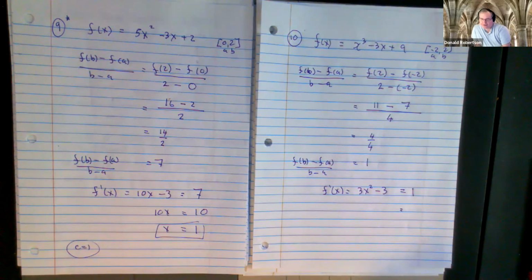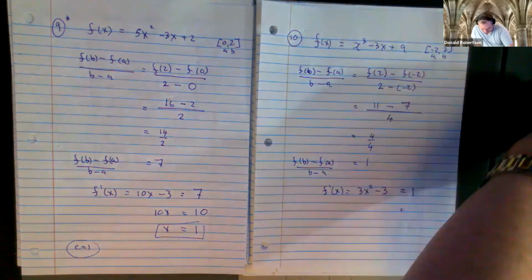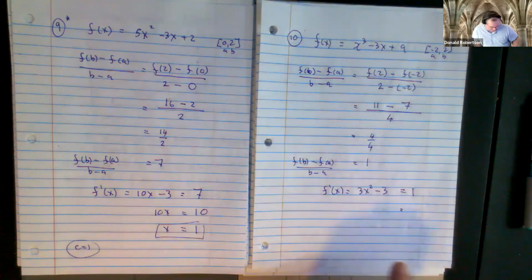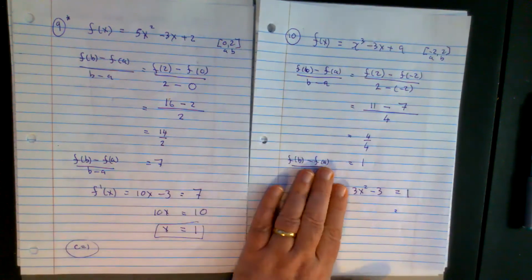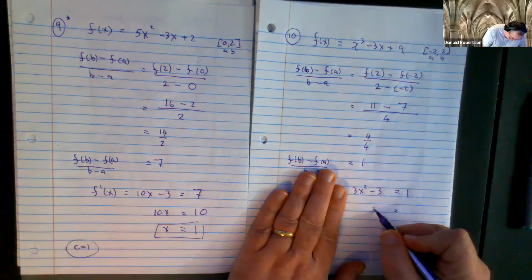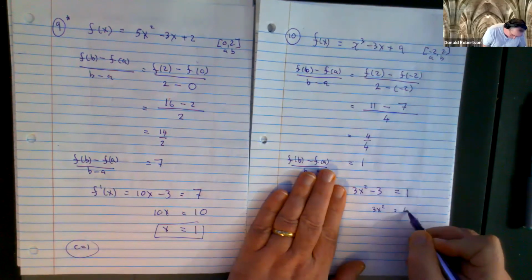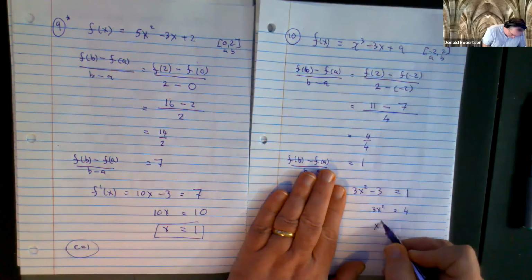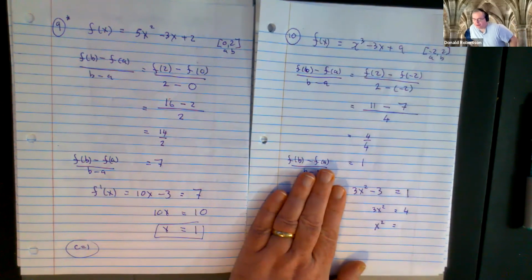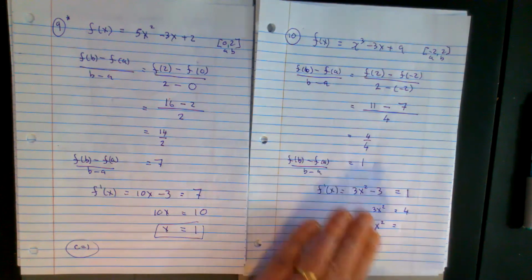As long as you do it to both sides, it's okay rule. Tell me what to do to both sides then to get closer to the answer. Add 3. What would I do to both sides to get x squared on its own? Divide by 3.